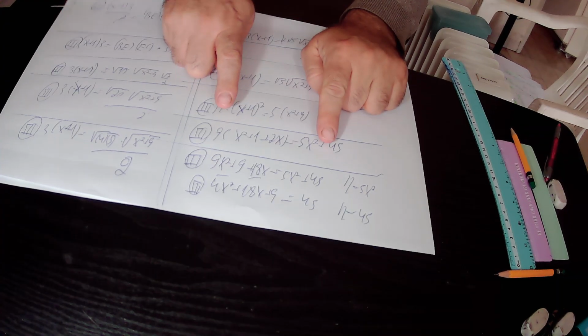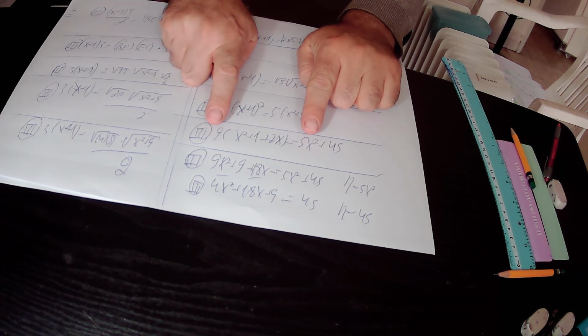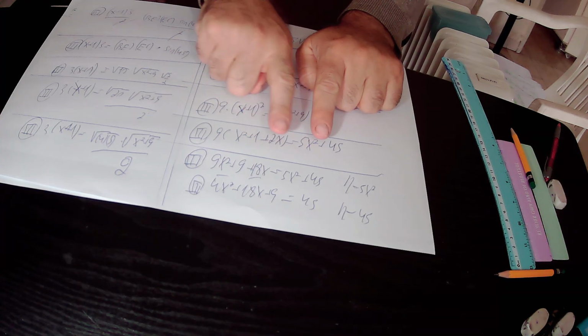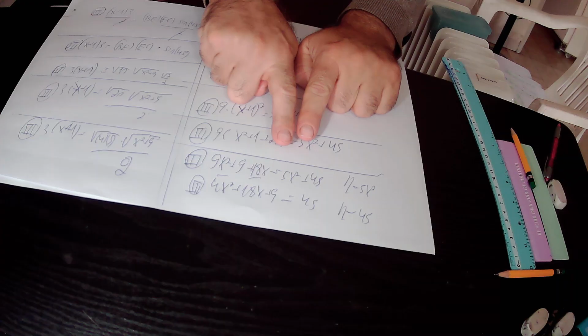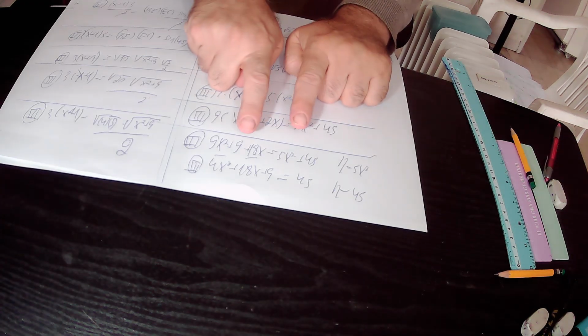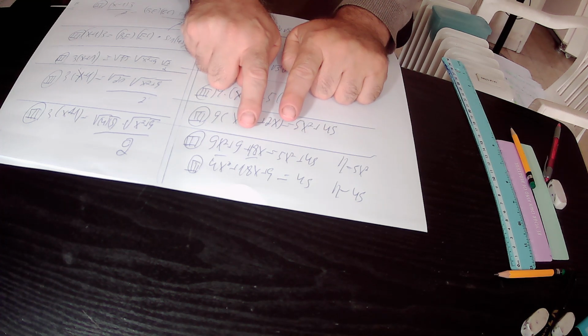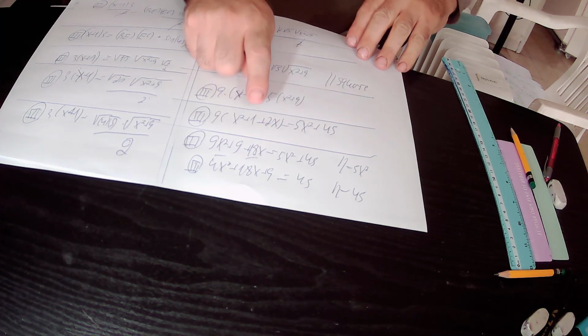Here we subtracted 5x squared from this equation 3, and found that 9x squared minus 5x squared is 4x squared, and we have plus 18x plus 9, and it equals 45, because 5x squared minus 5x squared is 0. So in total, we found that 4x squared plus 18x plus 9 equals 45. Here we subtracted 45 from this equation, and finally found that 4x squared plus 18x plus 9 minus 45 is minus 36 equals 0.